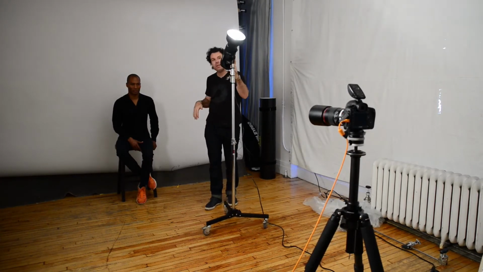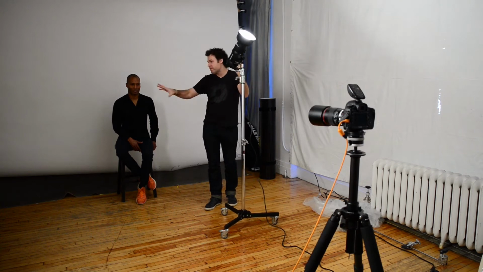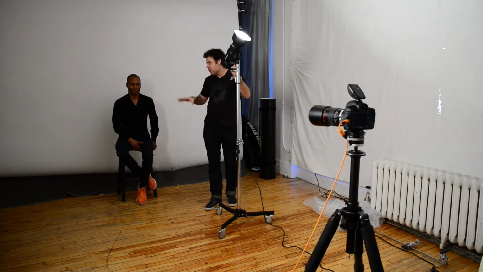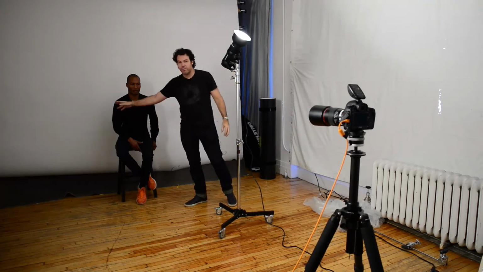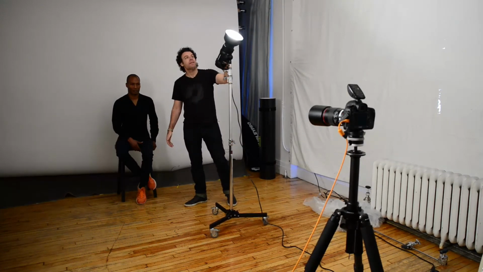And I'm probably going to bring it a little bit this way so we keep the main light source off to the side. So if we do see any shadow, it'll be over in here. So let's try this. Guys, I just love this. I mean, it's just so simple.